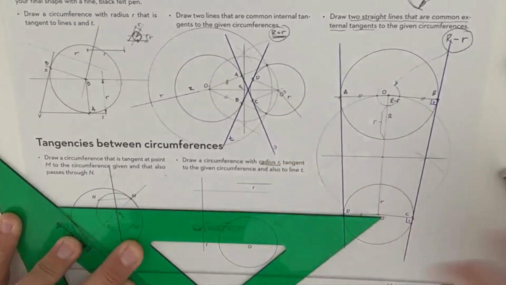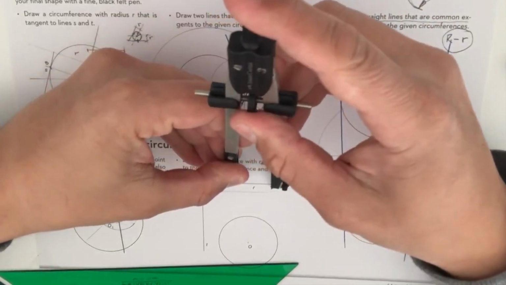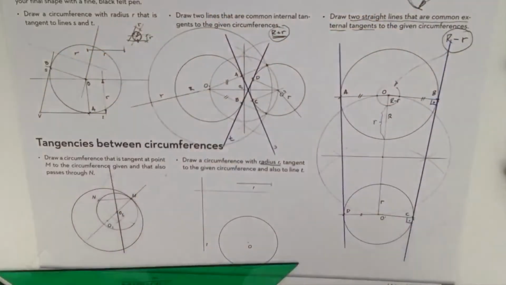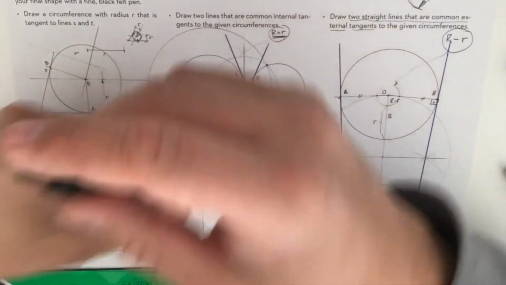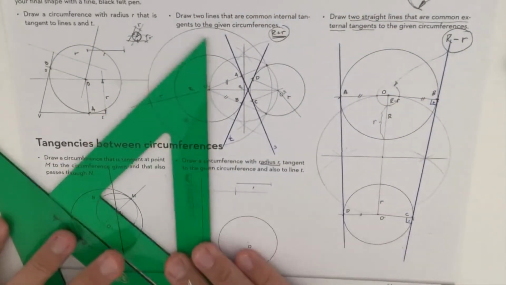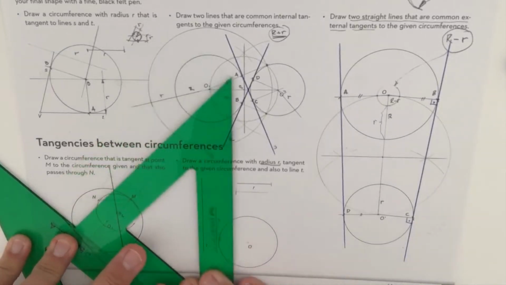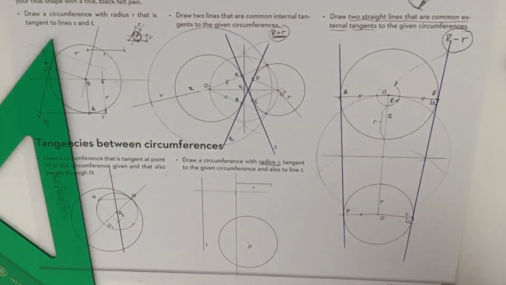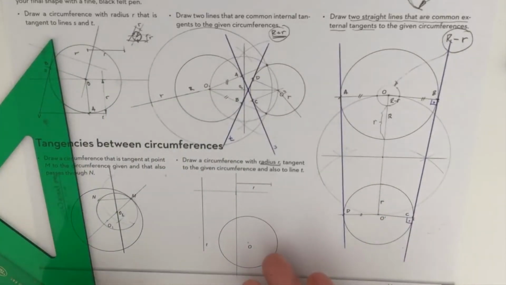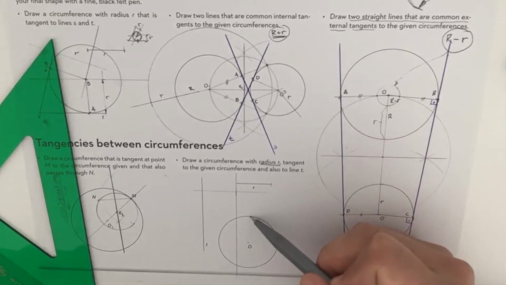Alright, let's do it. We have to do a perpendicular line to do the measurement. We take this distance, get it in the compass, mark it here, and do the parallel. That's it. This parallel is the first place where this center will be. We need to find another place for this center because it has to be tangent to this one.